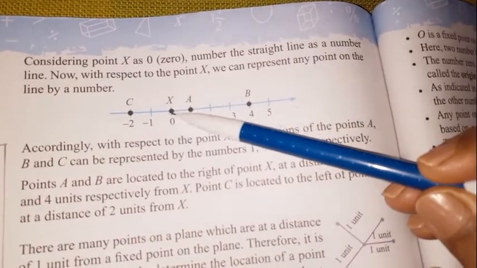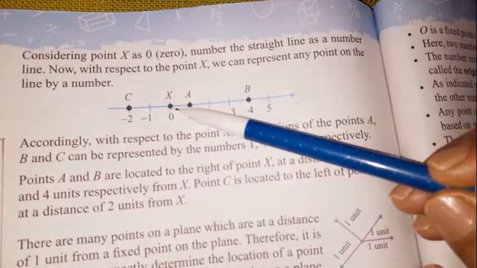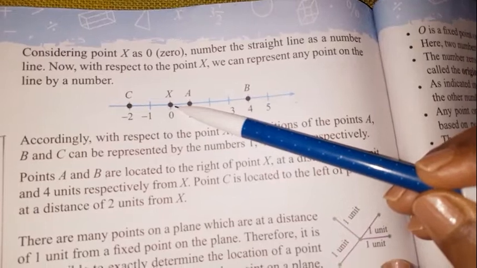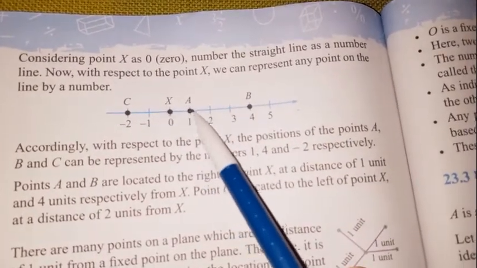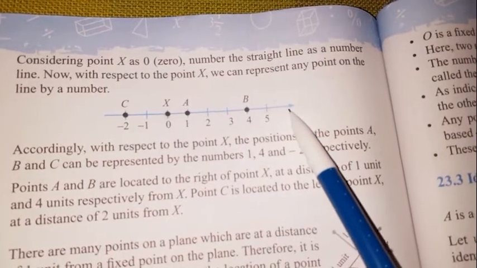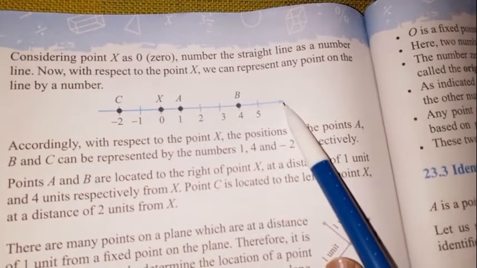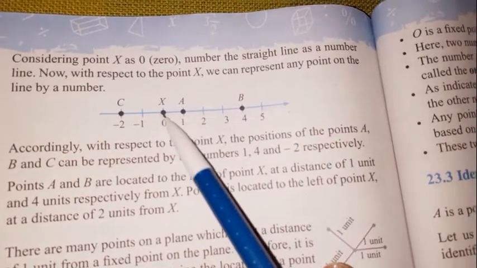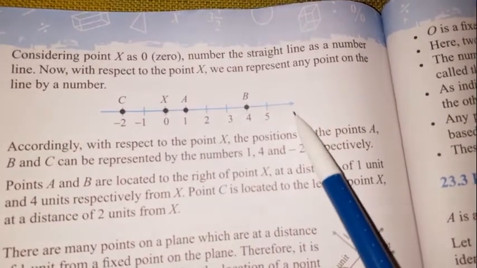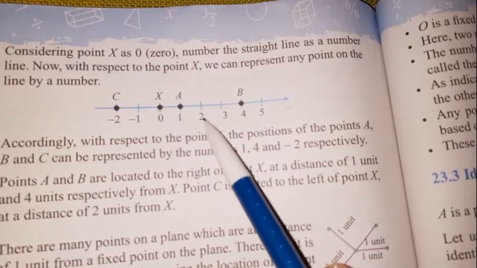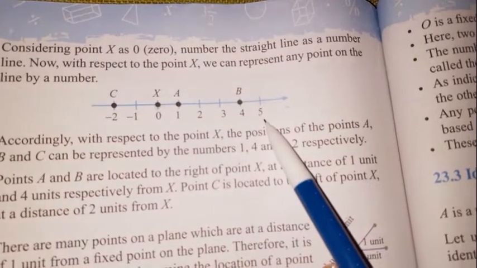Here they have marked 0. From 0, can you see they have drawn an arrowhead starting from 0. These are the positive numbers 1, 2, 3, 4, 5.